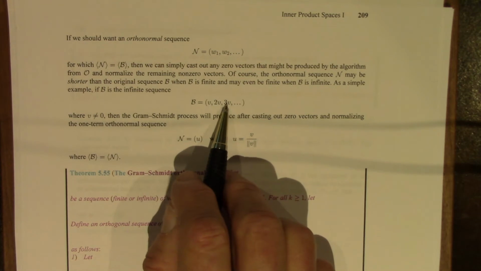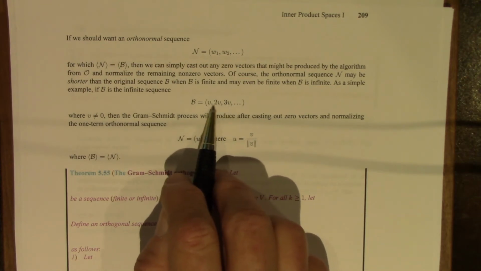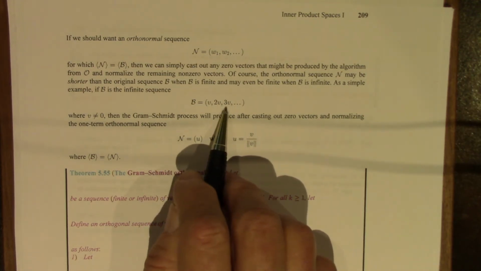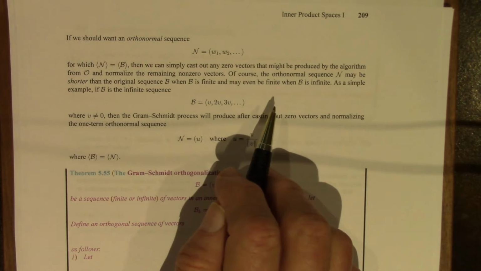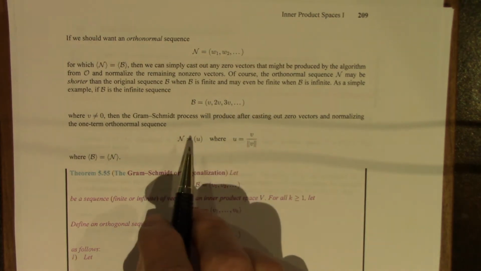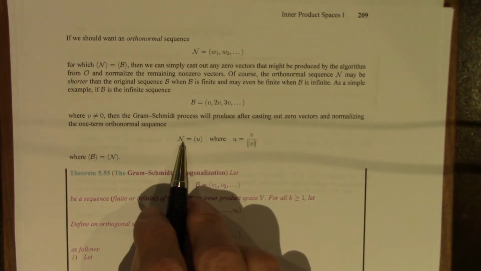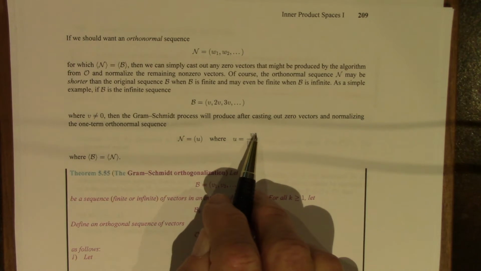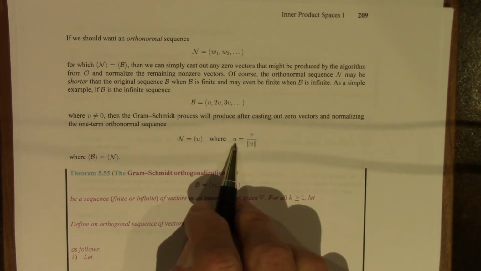And 3v is in the subspace spanned by these two vectors, and so its residual vector will be 0, so all we're going to get is zeros after the first step. So the orthonormal sequence will just be a one-term sequence where we take v and normalize it.